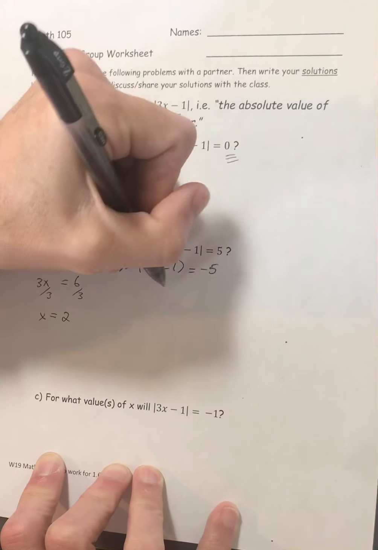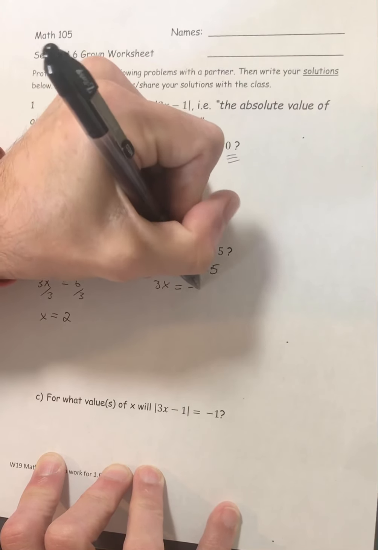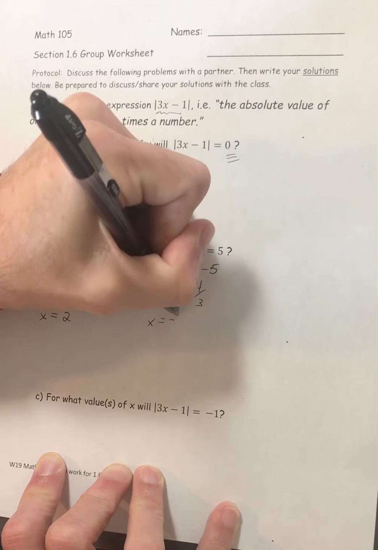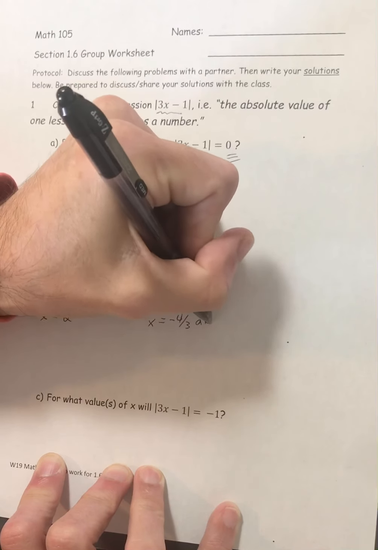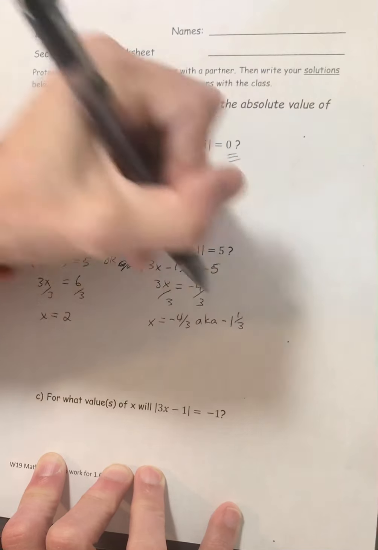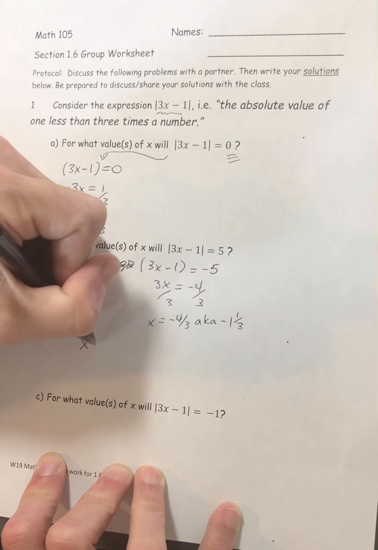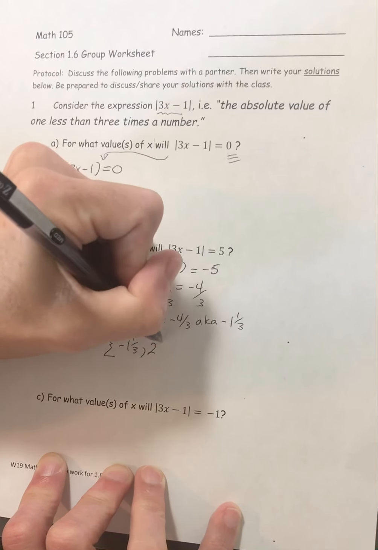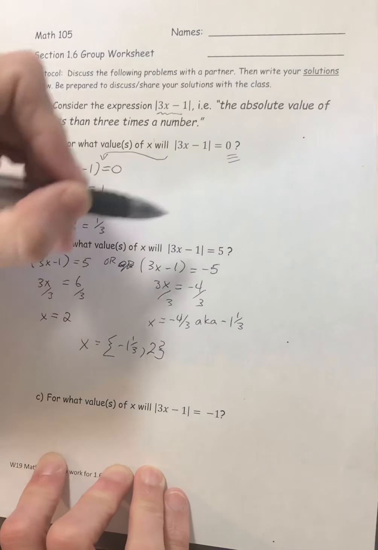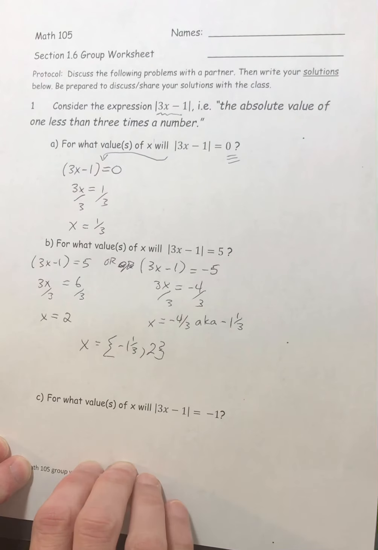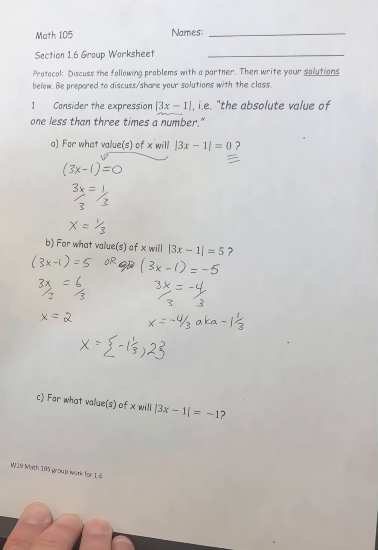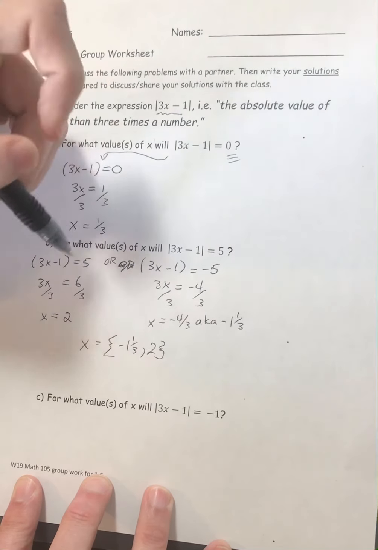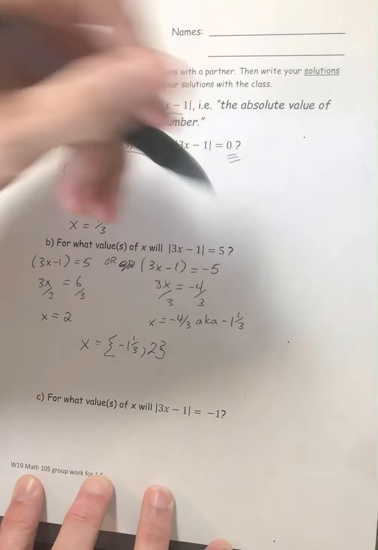If it's negative, add 1 to both sides, 3x equals minus 4, divide both sides by 3, x is minus 4/3, aka minus 1 1/3. And so the solution set is minus 1 1/3 or minus 4/3 and 2. So there's 2 values of x that satisfy that equation. Again, if it's 0, you just solve it for 0. If it's not 0, you have to split it up between the number and its opposite.